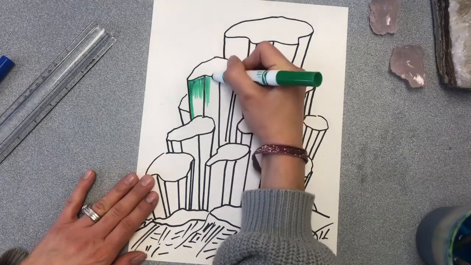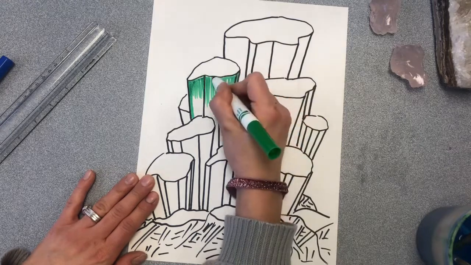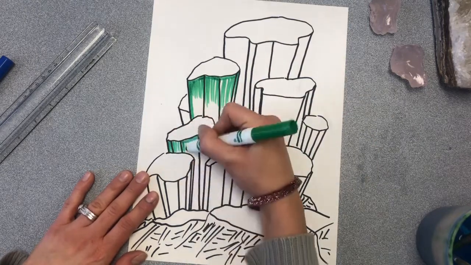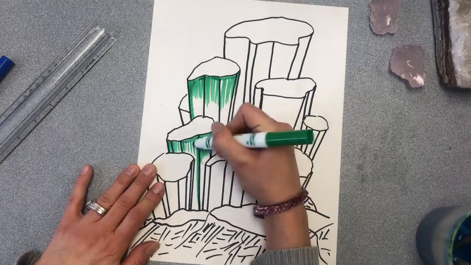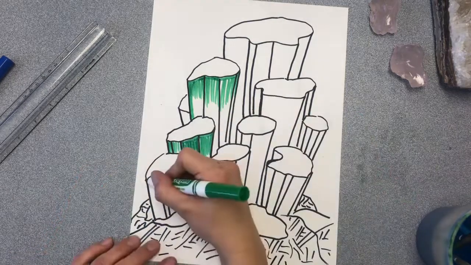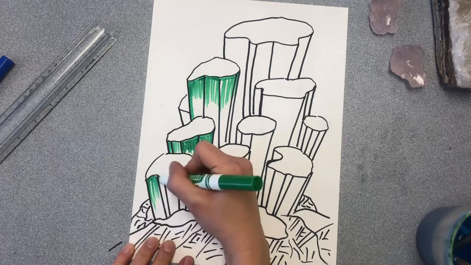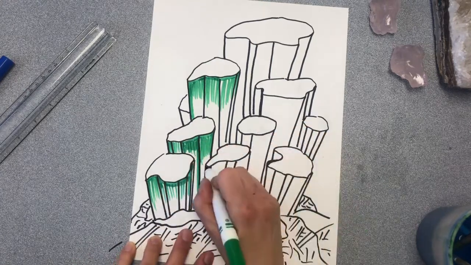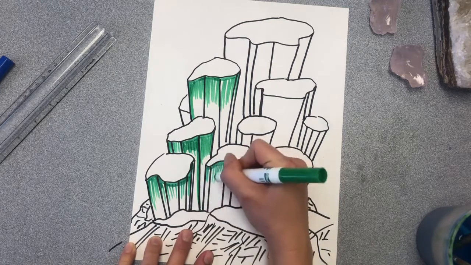So I'm going to kind of color downward. And it's okay that you leave those lines showing because it actually gives it a cool effect later. So what I do is I just make a nice straight line, and I'm gonna leave the tops white because eventually I'm gonna use the water and a little bit of what color gets on my brush to paint the tops.